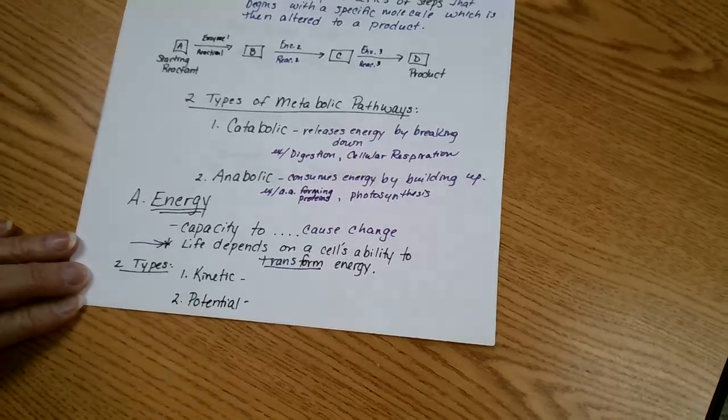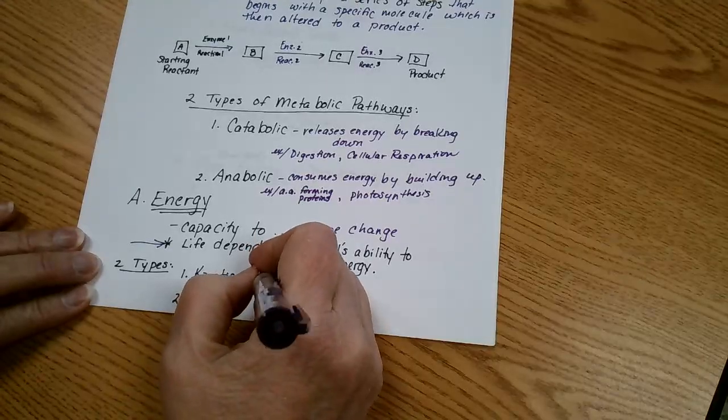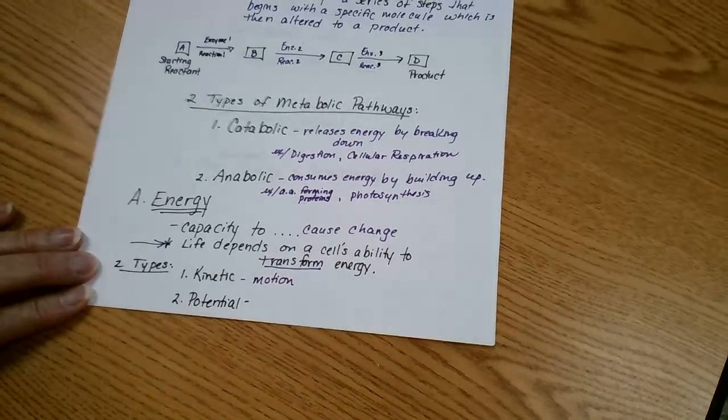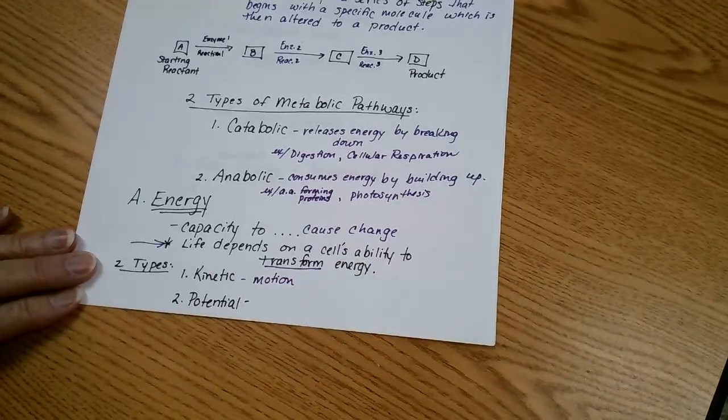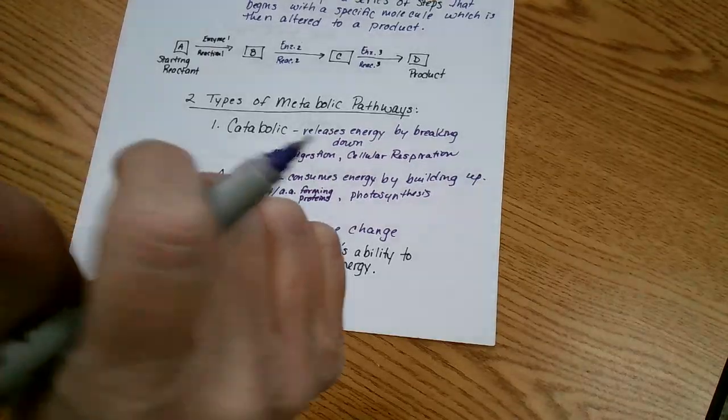Okay, and two types, you've heard of these before: kinetic and potential. Now, so often people think kinetic is motion, right? All right, I'll write it motion. But I don't want you to think of that proverbial diagram where there's the rock sitting on the hill. When it's sitting at the top of the hill, you say, oh, it's got potential because it's by position, right? And then as it's rolling down, oh, now it's releasing kinetic energy. That's good for physics. But what about in biology?